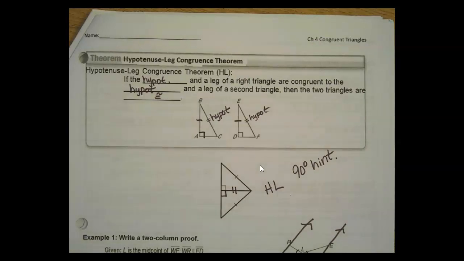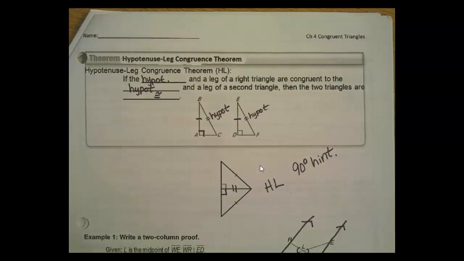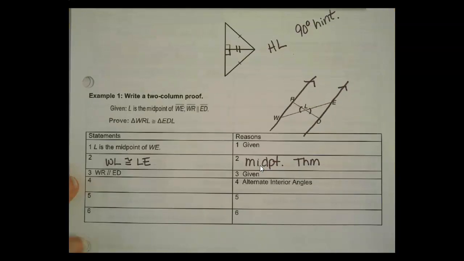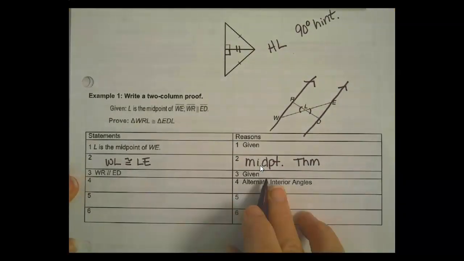The second thing we could say is that WL is congruent to LE. WL is congruent to LE, and why is that? Midpoint theorem. Okay, you guys can't see what the heck I'm doing. That could be a problem. There we go. This is also given.